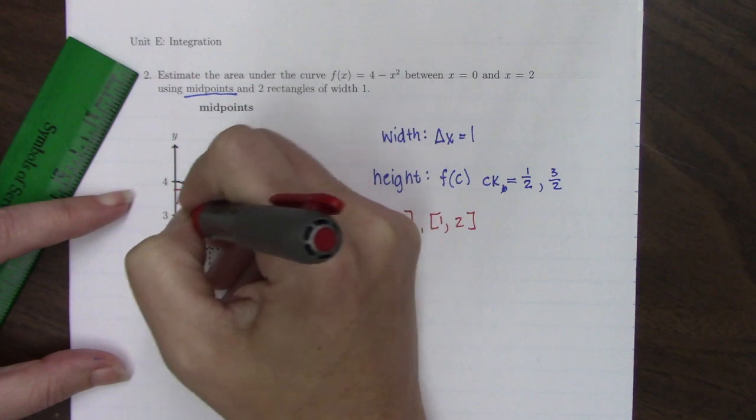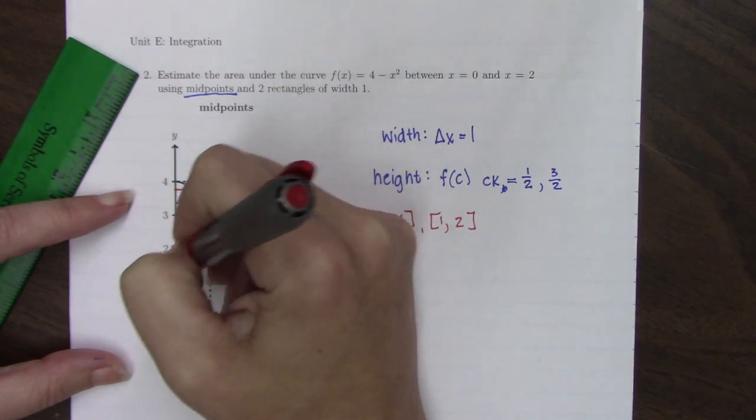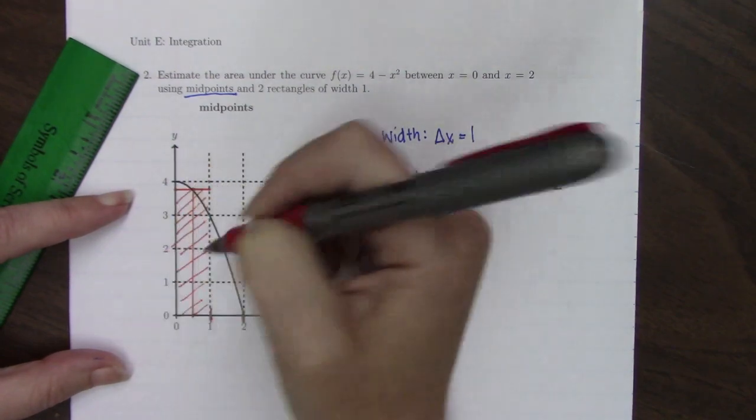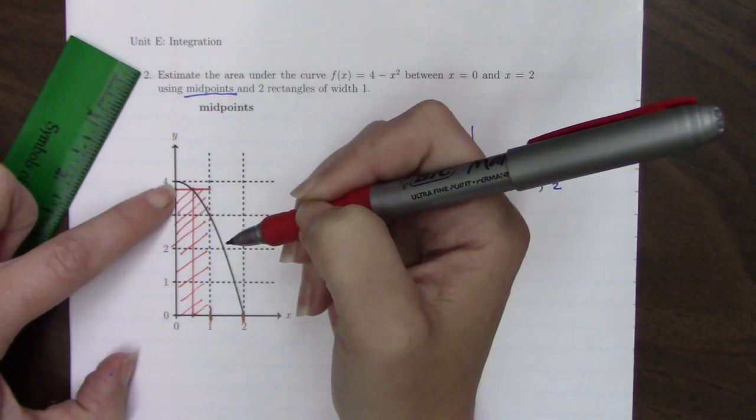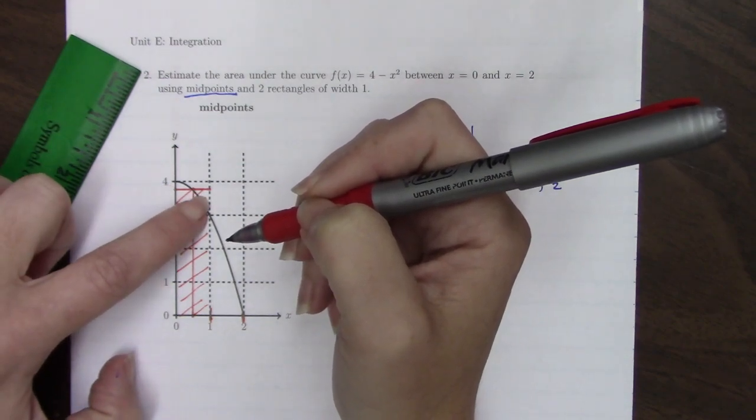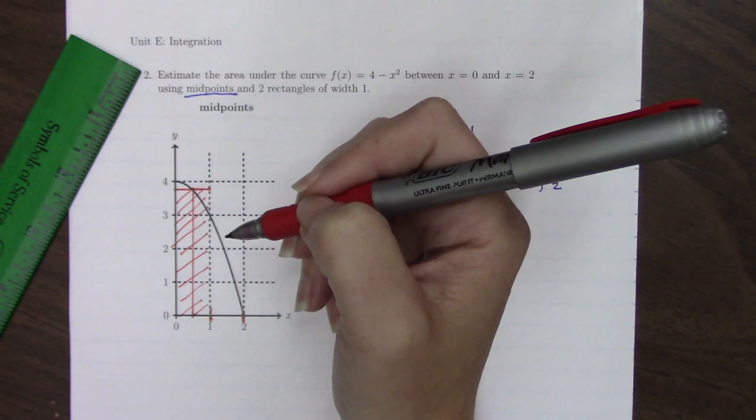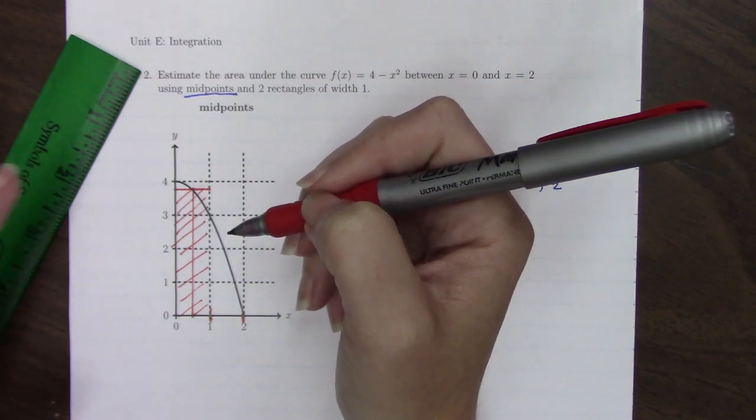Midpoints generally have a slight advantage in functions like this because it shortchanges us a little bit of area here, but it grabs a little bit of extra here. Whereas on the previous example, we got all of an overestimate.